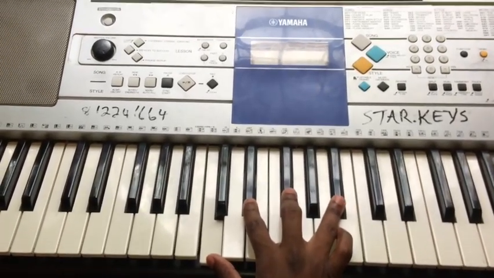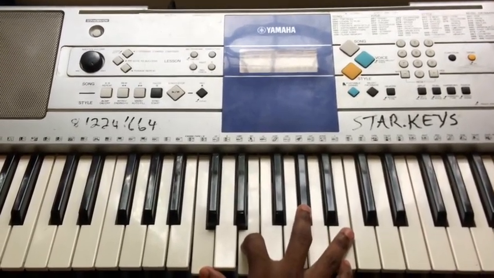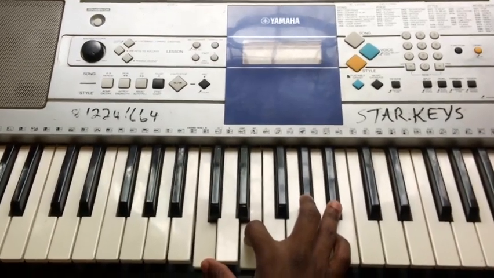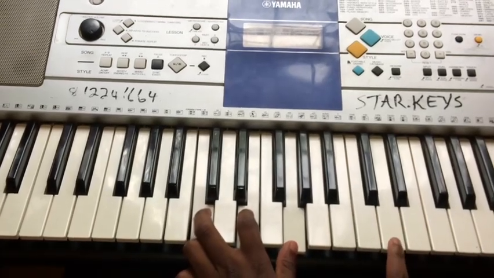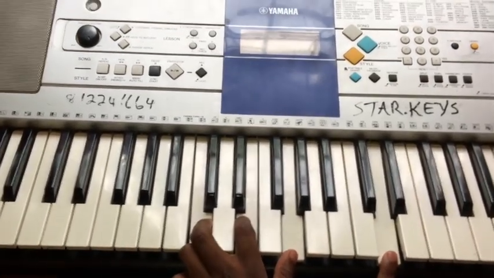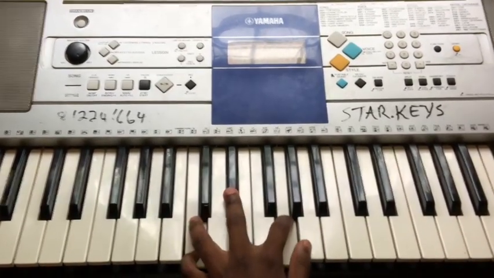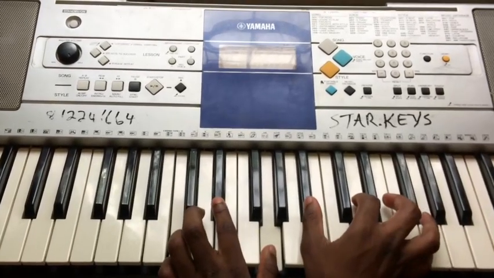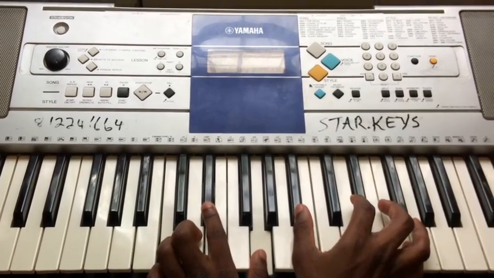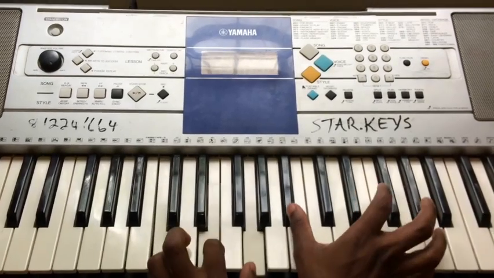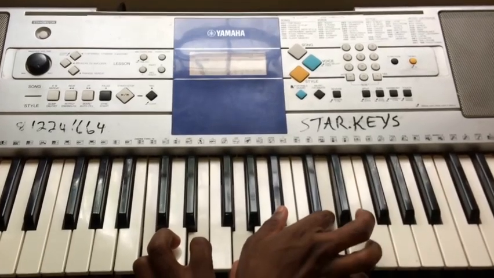C augmented 7th, that's our next chord. You play C augmented, and then you just throw in a flat 7th. Next, C major 9th. A C major chord and the 9th. Next up, C 11th. A C 7th chord, a 9th, and 11th.